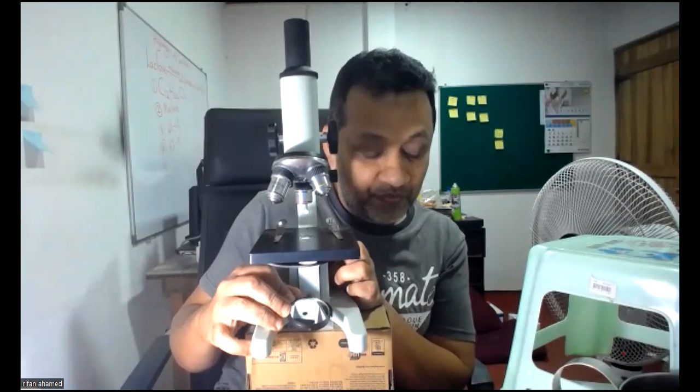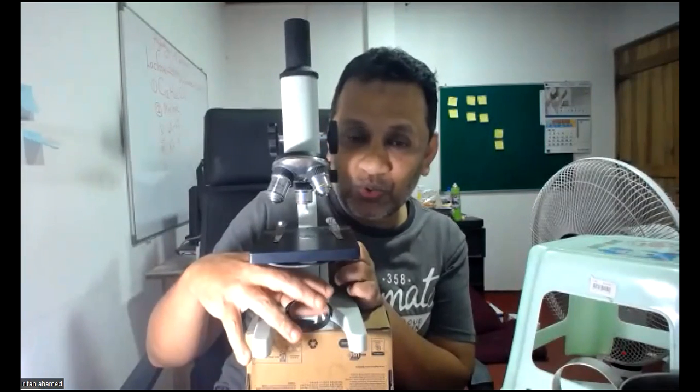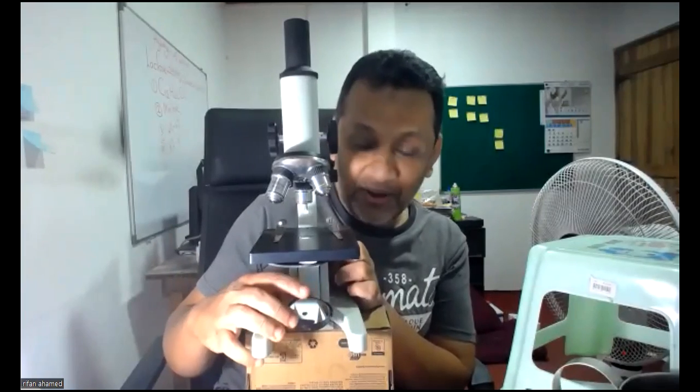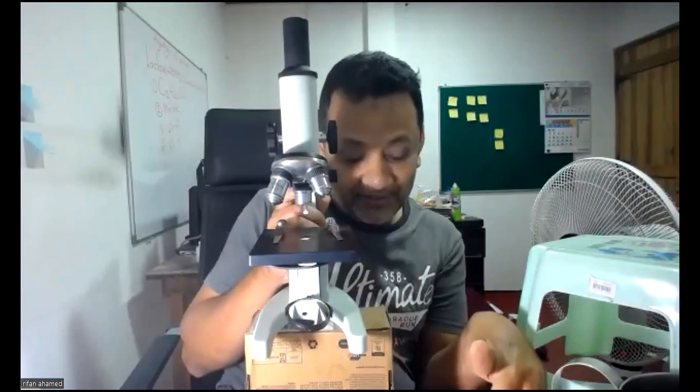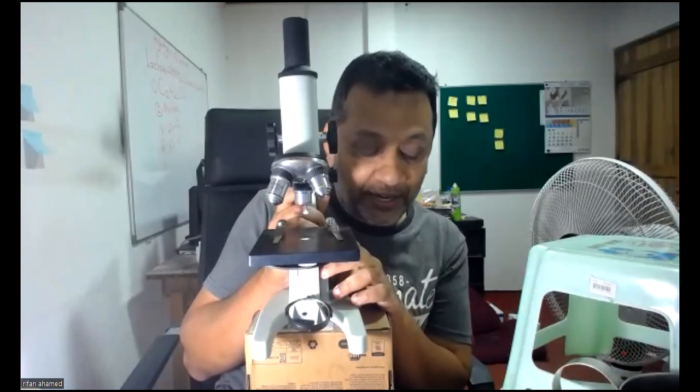Modern compound microscopes use an electric light source in place of a mirror. So in this place, what is there? An electric light source is there. Okay. What is the use of it? Supplies light to the object.